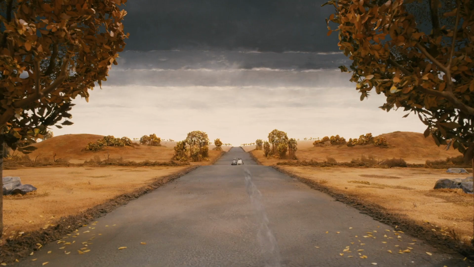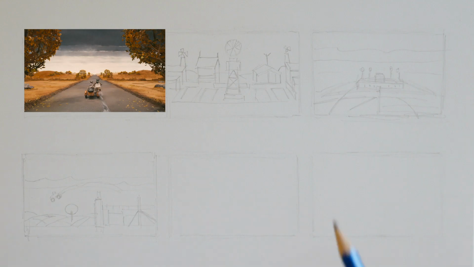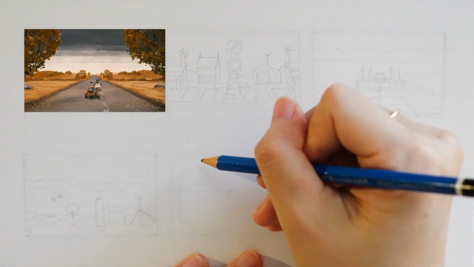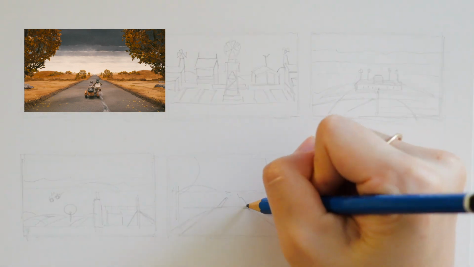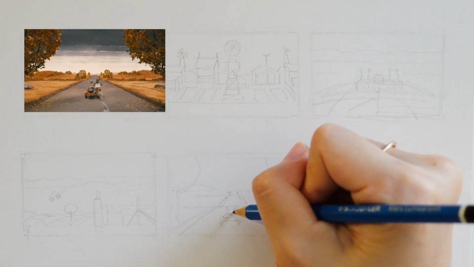The next one is a typical Wes Anderson shot. It's a symmetrical shot with a vanishing point in the middle. So I want to indicate the horizon line first, also drawing in the foreground trees and then indicating the road vanishing to the vanishing point. And then finally drawing in the characters in the middle.